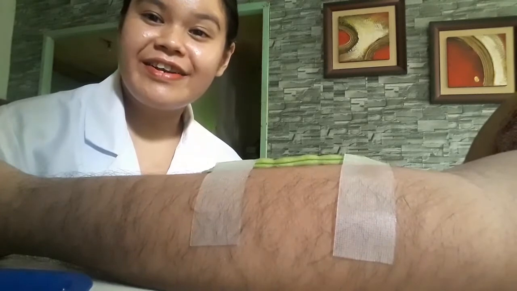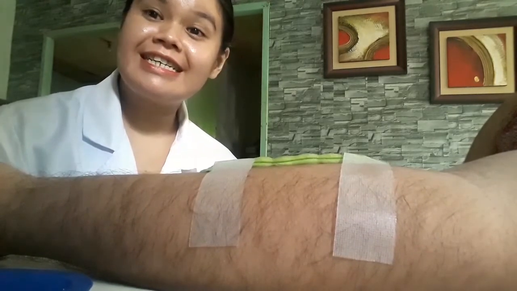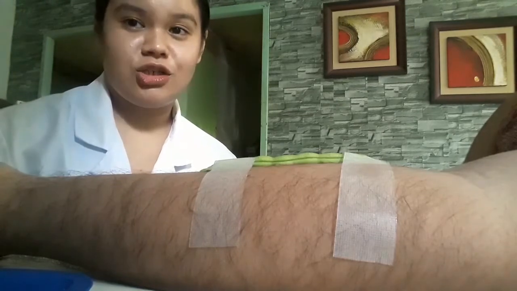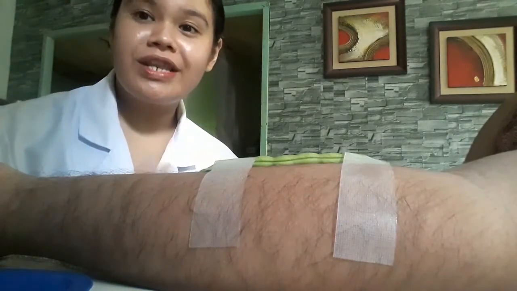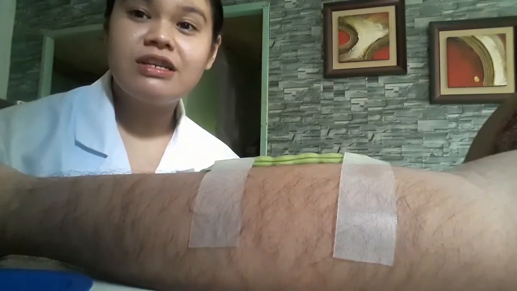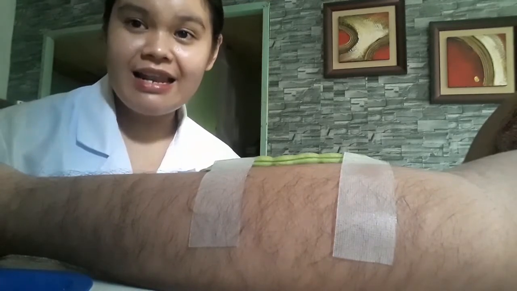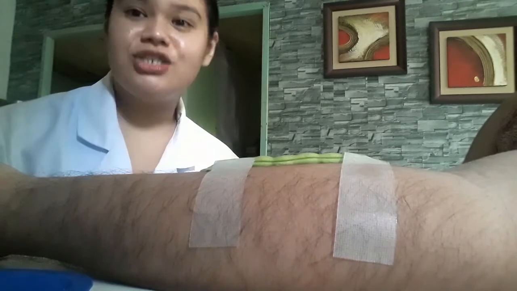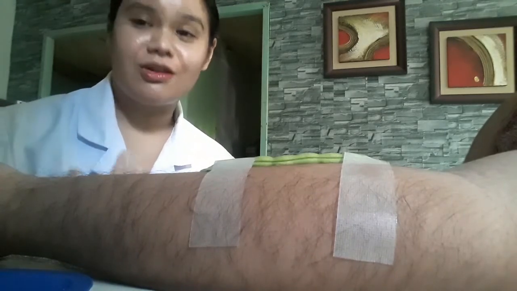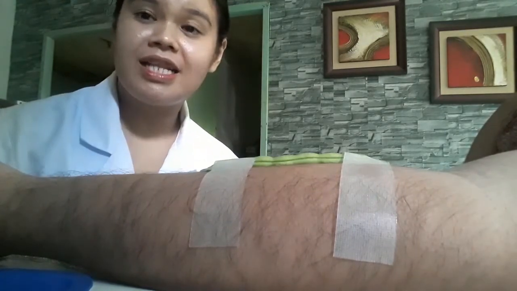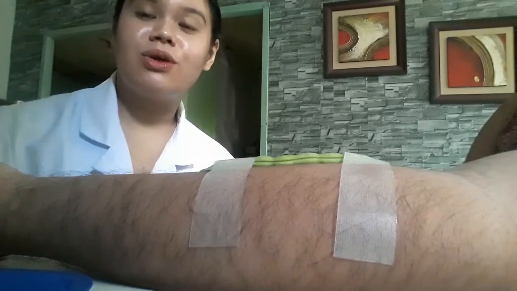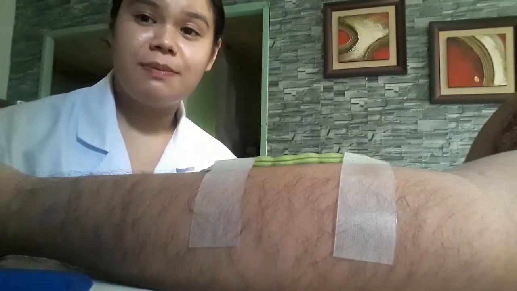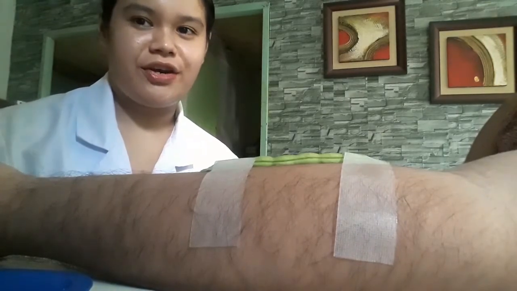Assist the client in a comfortable position and indicate the time when you injected the medication. Also, do not recap the used needle, and discard the syringe, the cotton ball, and the alcohol swab in the appropriate receptacle, and document all the findings, or document all the procedures that we did earlier.